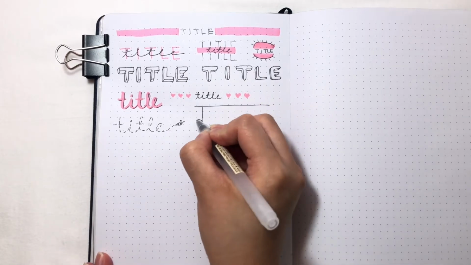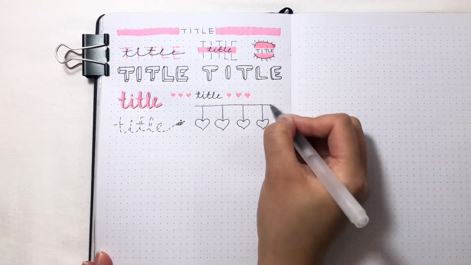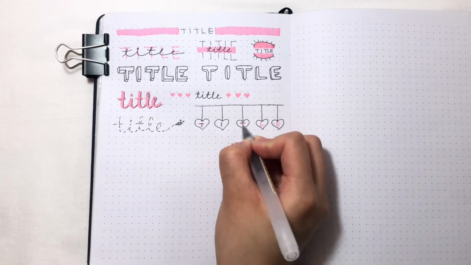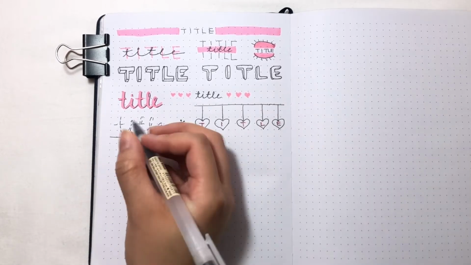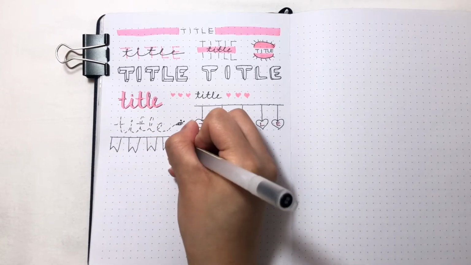These are hanging hearts where each letter of the title could be written in, perfect for a Valentine's Day theme. Here is a banner style title that can also be drawn in a triangle shape.